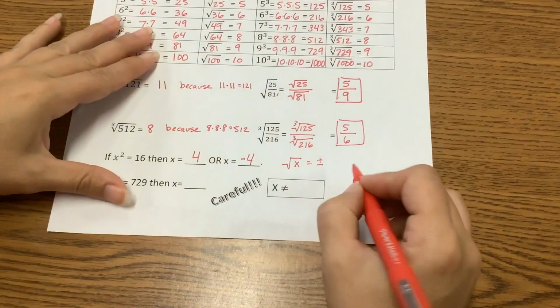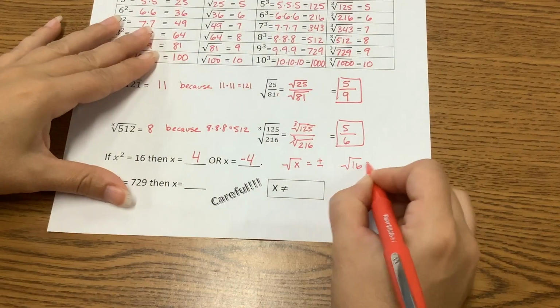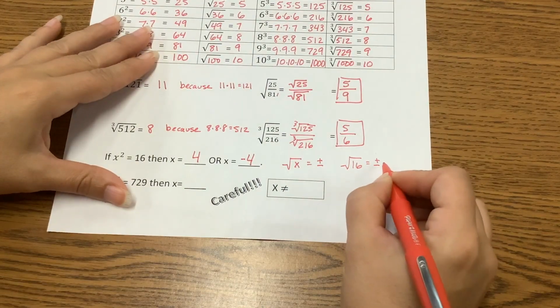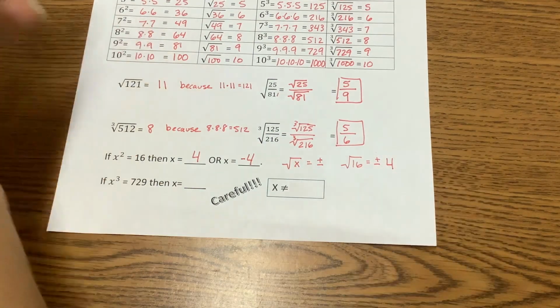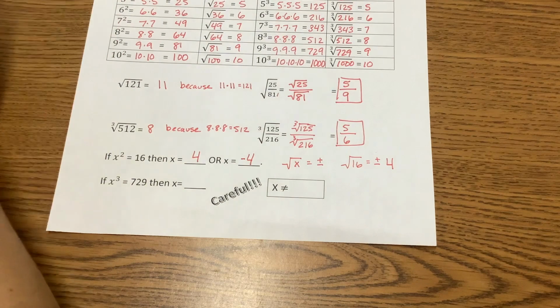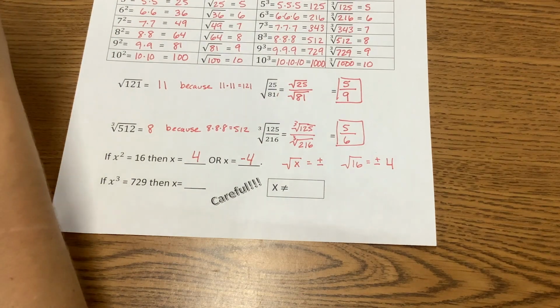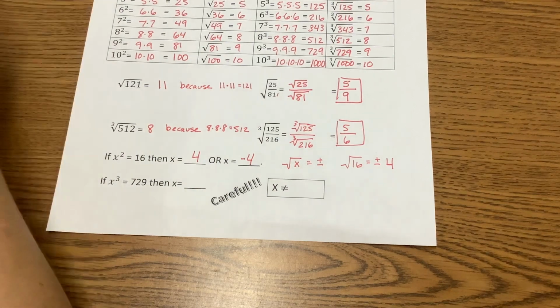So if I asked you what is the square root of 16, and it's not multiple choice, you're expected to be able to show that it could be positive 4 or it could be negative 4. Unless they're only asking for the positive or for the negative.